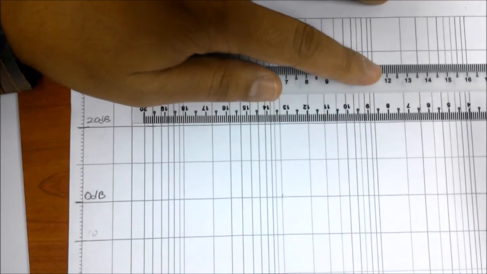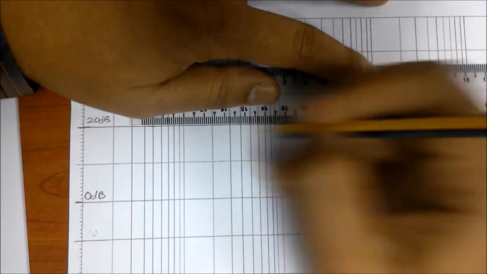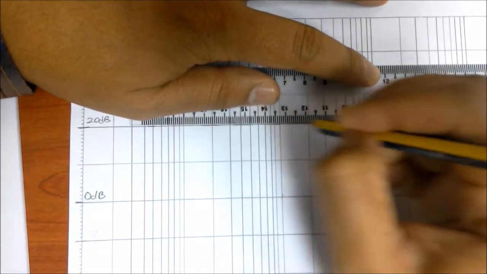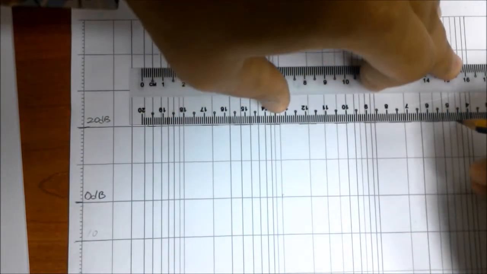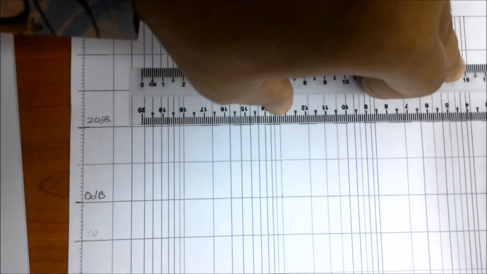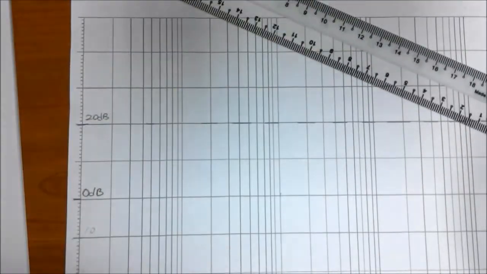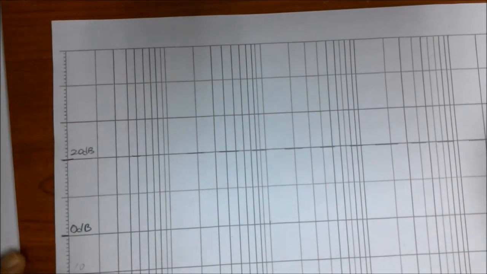For each factor, you may draw a dash line, right? Do not draw a solid line, I don't think it's good. Just draw the dash line, right? So this will be for the K, or the 20 log 10, 10, right?